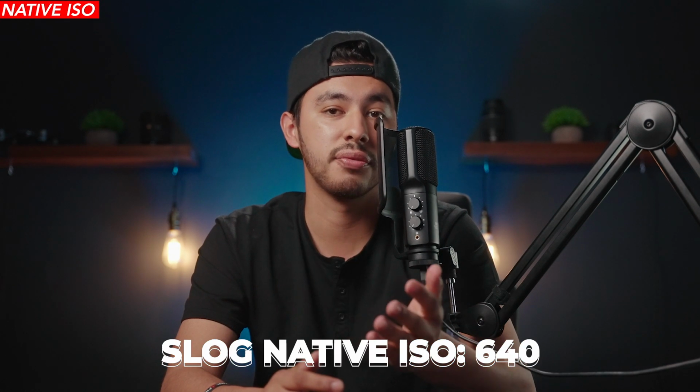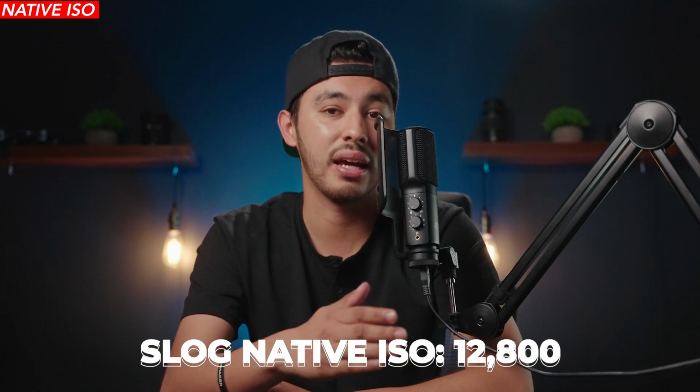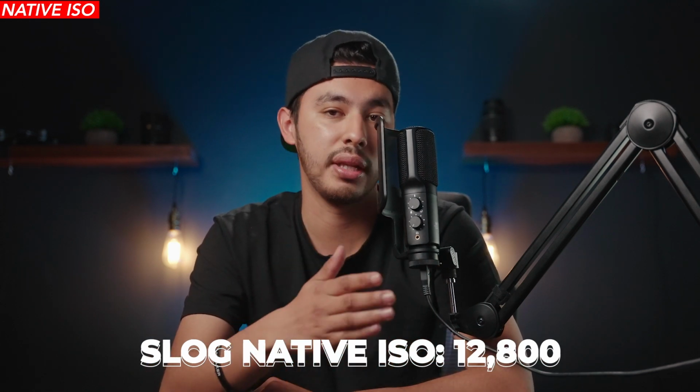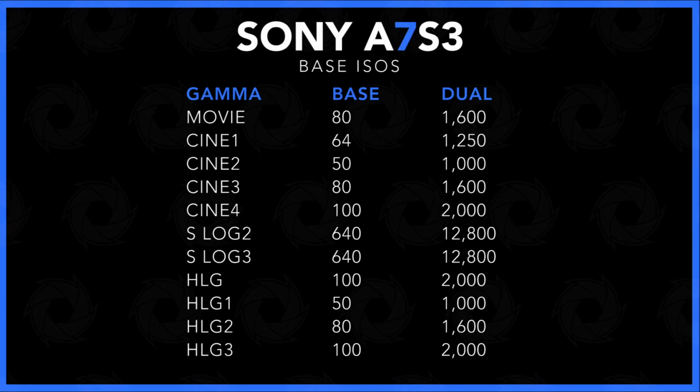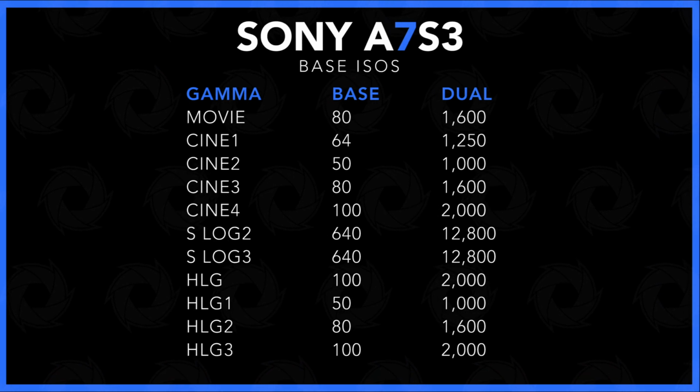Also, you need to know about native ISOs. To get the cleanest image possible when shooting S-Log, make sure you're at ISO 640 in bright conditions and ISO 12800 in low light conditions. Each picture profile has its own native ISO, so instead of giving you all the ISOs, I'll just give you a list of the best ISOs for each picture profile. So that is pretty much it. Those are the best settings for the Sony A7S III.